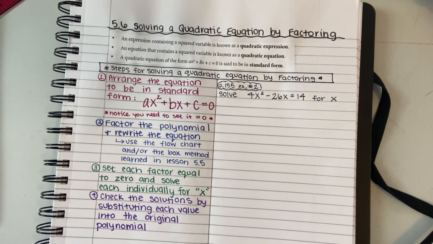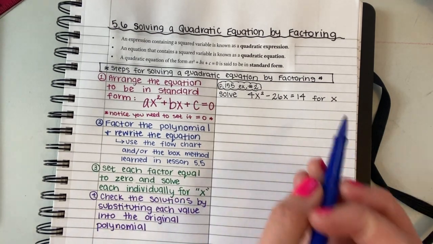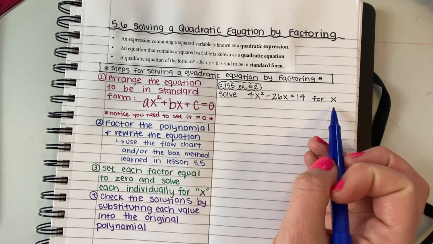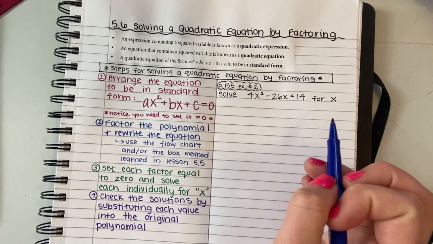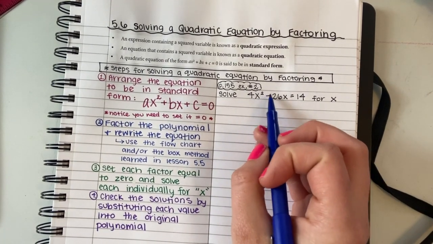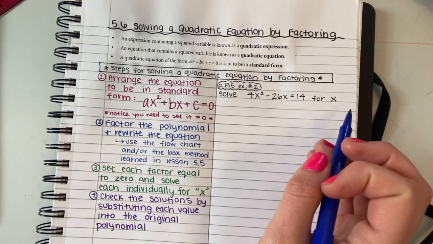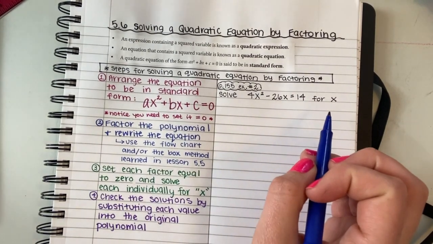When we are going to factor a quadratic equation in order to solve for it, we are just doing exactly what we always do when we solve for a variable. The idea is we want to rearrange this equation so that x is on a side by itself. It's just a little bit different because now we are working with this exponent of 2 on our variable.